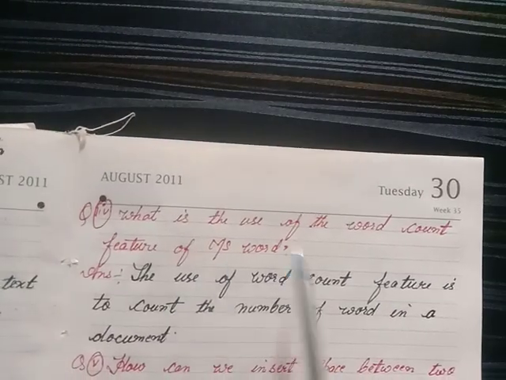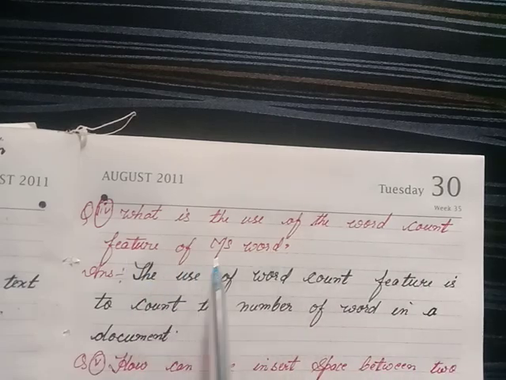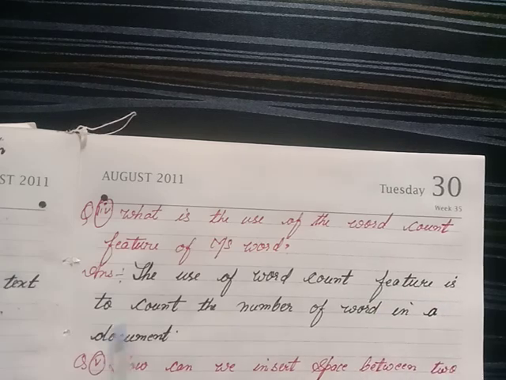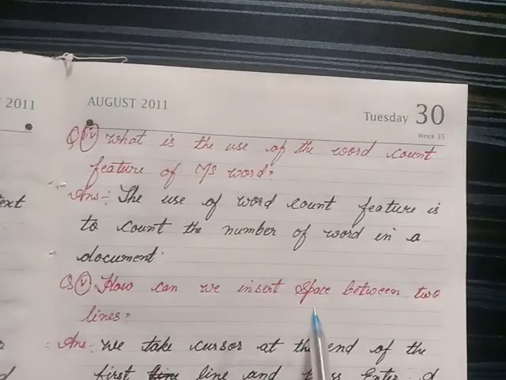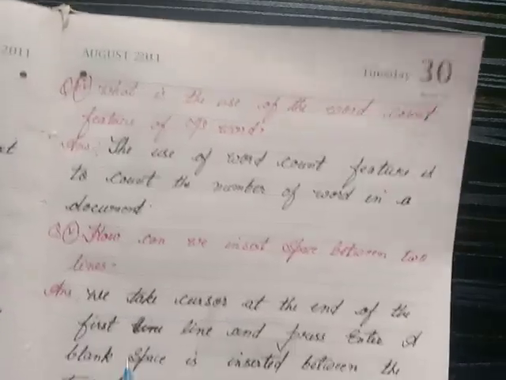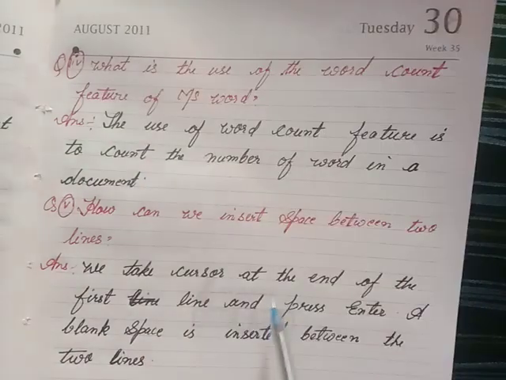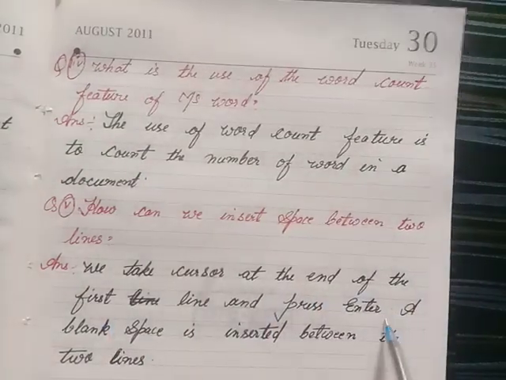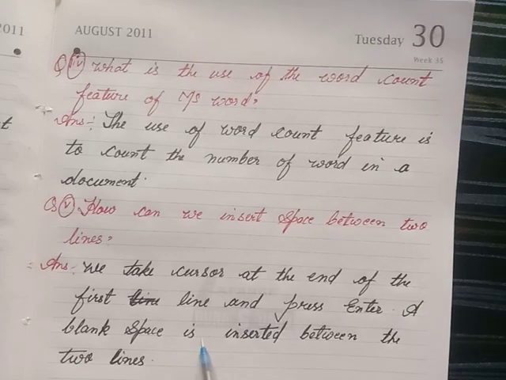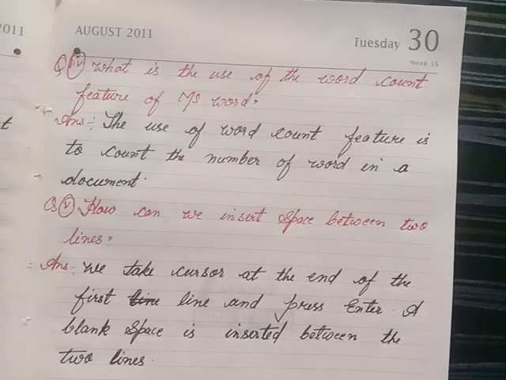4. What is the use of the word count feature of MS Word? Answer is the use of word count feature is to count the number of words in a document. 5. How can we insert space between two lines? Answer is we take the cursor at the end of the first line and press enter. A blank space is inserted between the two lines.